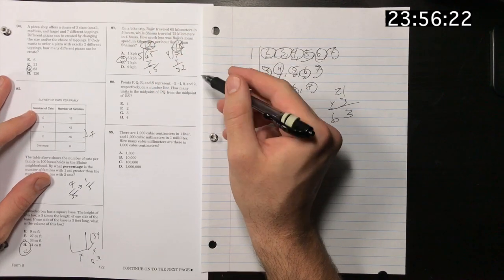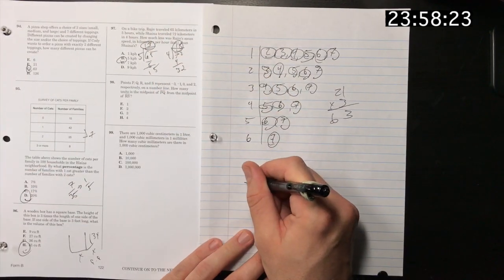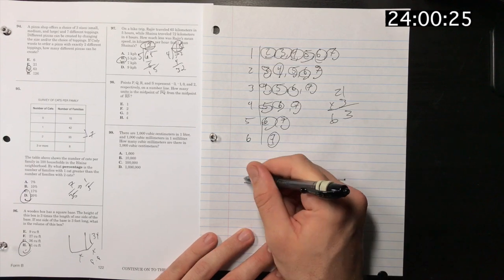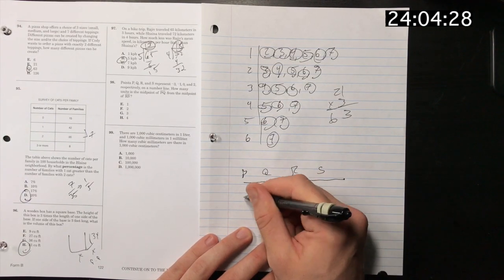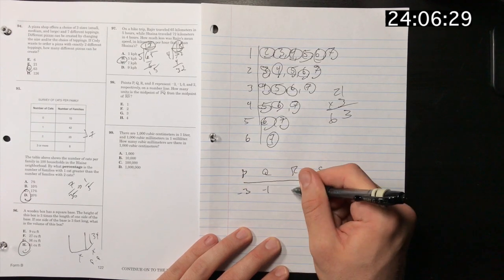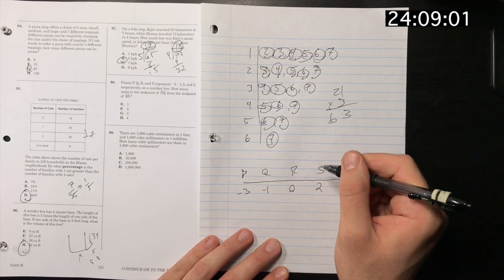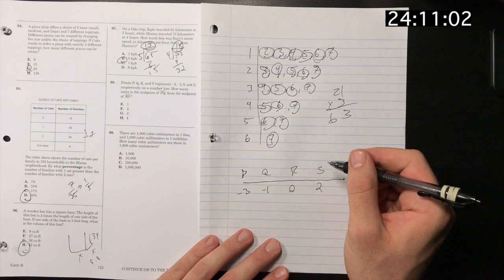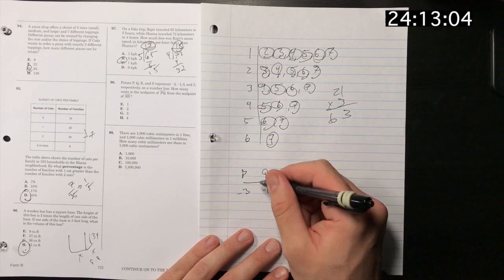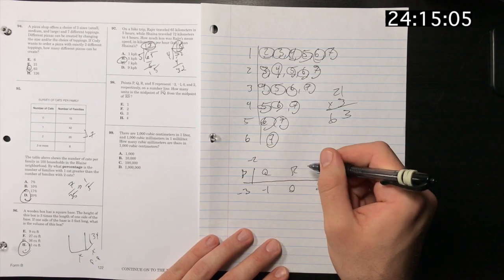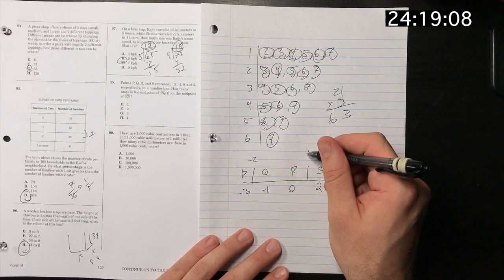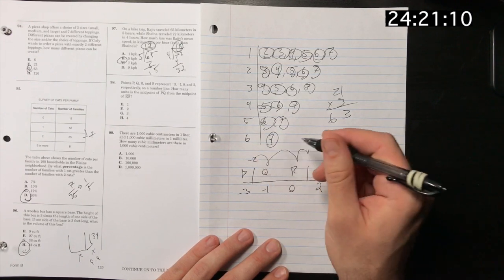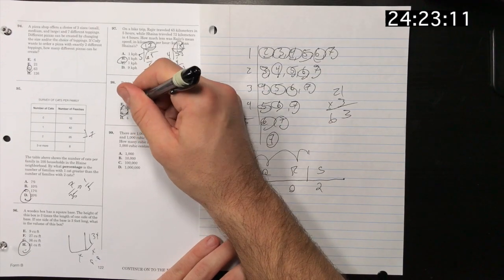Points P, Q, R, and S are represented on the number line. So P, Q, R, and S are -3, -1, 0, and 2. How many units is the midpoint of PQ from the midpoint of RS? Midpoint of PQ is -2. The midpoint of RS is 1. So how many spaces are in between? 1, 2, 3. Is that easy?